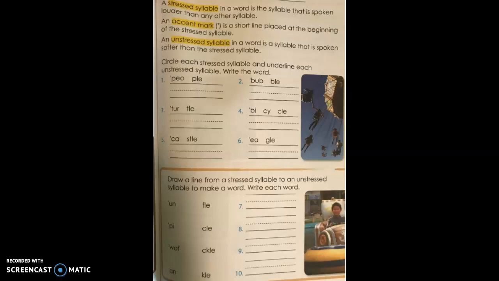We see that small accent mark right before that first letter P. So let's circle P-E-O to show that that is the stressed syllable. And then we are going to underline P-L-E for the unstressed syllable. Then you're going to write the word people on the line.